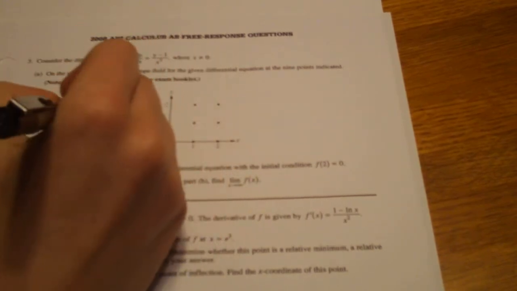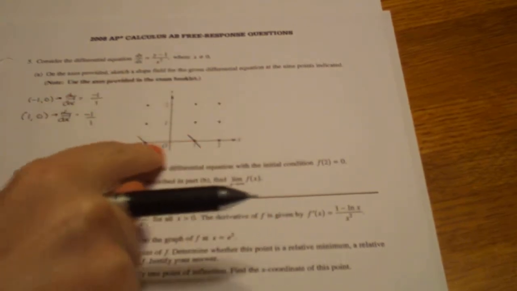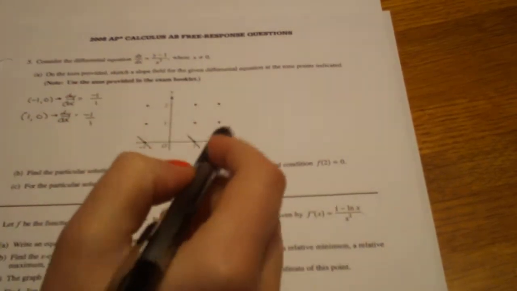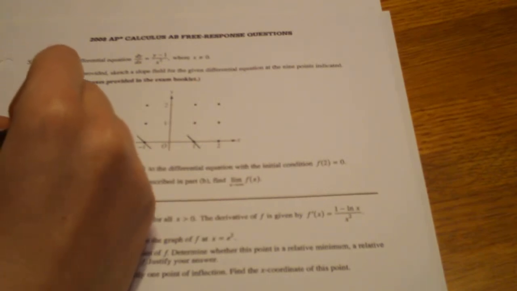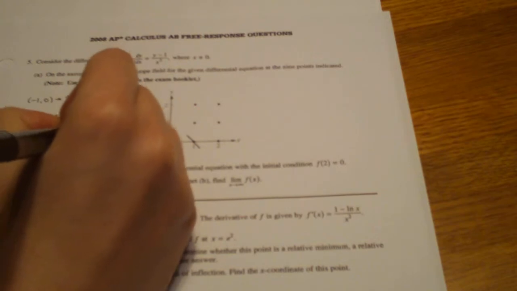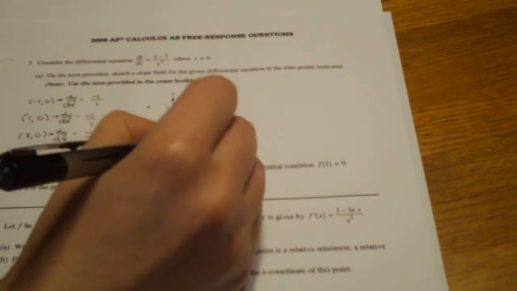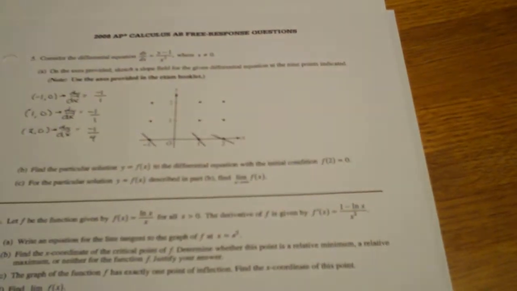Therefore, dy/dx is (0 minus 1) over 1 squared. That's also a -1. So I want to try to match those up because they both have a slope of -1. And then finally, I have 2, 0, which means dy/dx is -1 over 2 squared. So -1/4. It's got to be a negative slope but less steep. So maybe something like that.